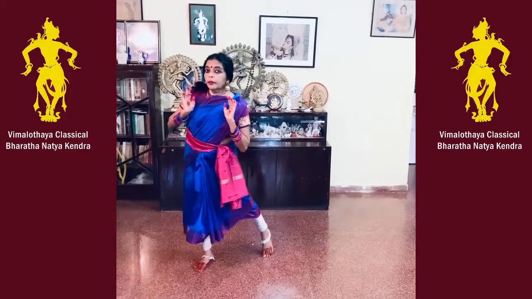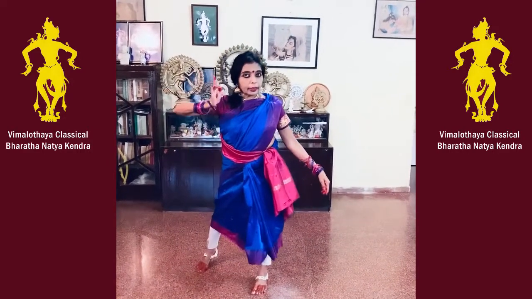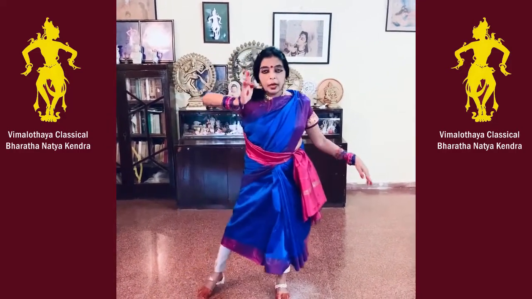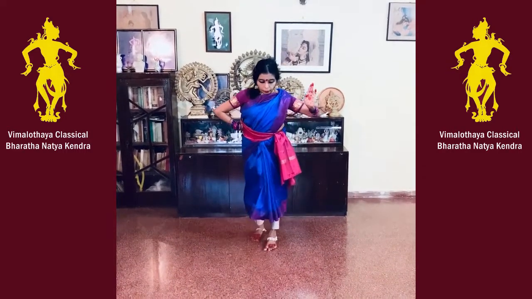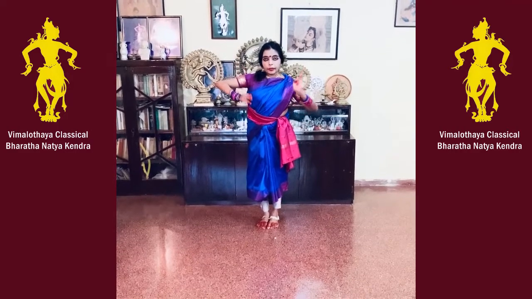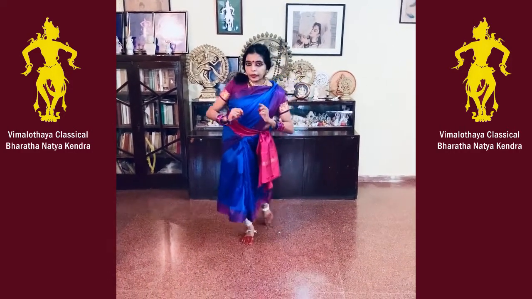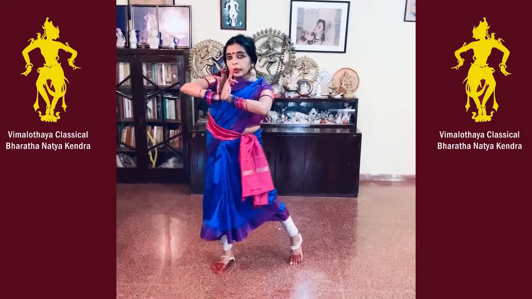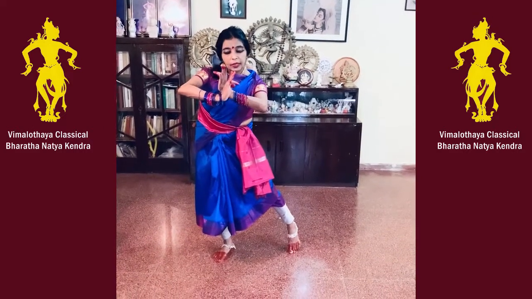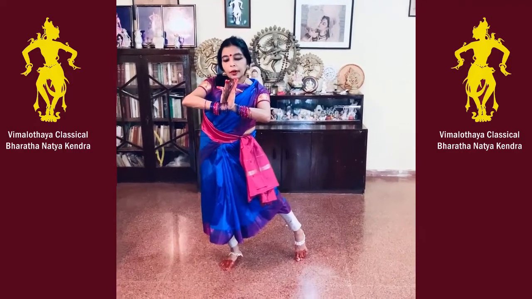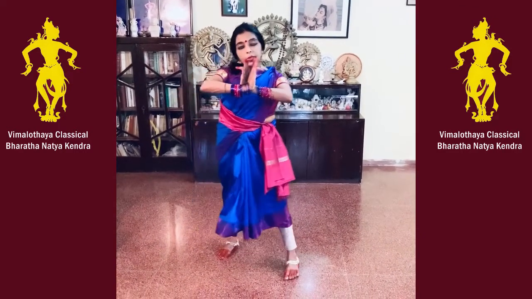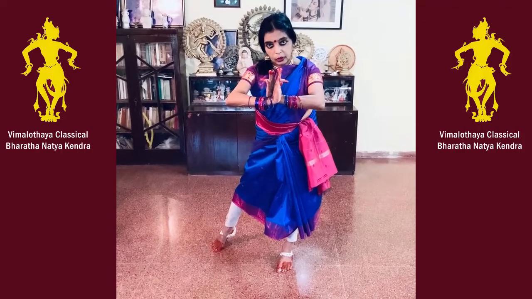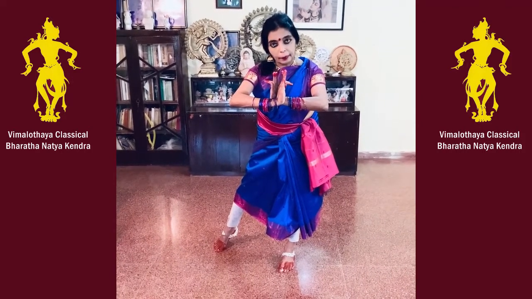When I face the back side, I am using the swastika tripataka hand gesture. This is tripataka, this is tripataka. Both the hands I am using tripataka hand gestures, but at the wrist level both are in a crossed position. You can see both in the manner of a crossed level, but they are facing in opposite positions. This is called swastika tripataka.